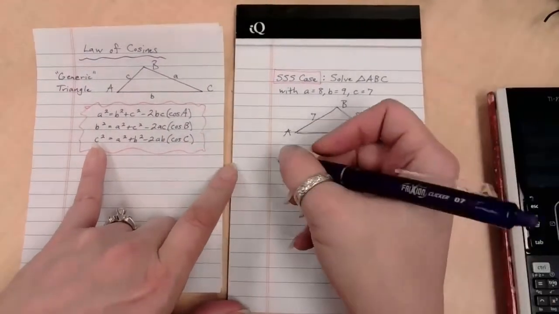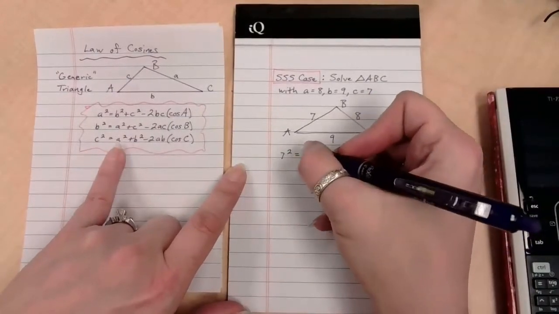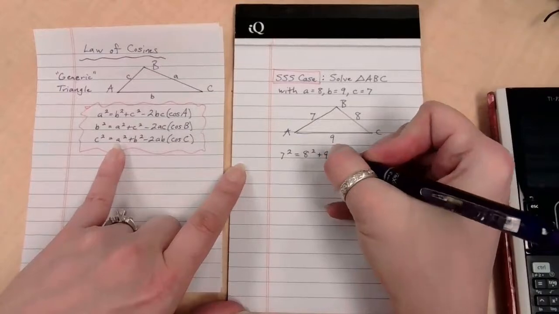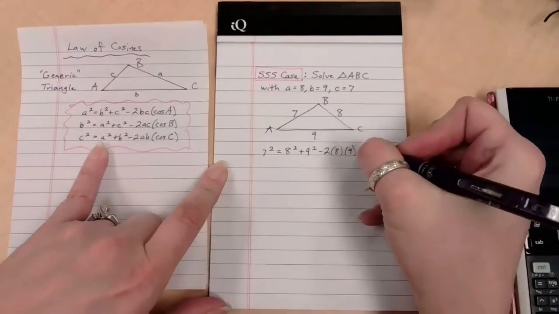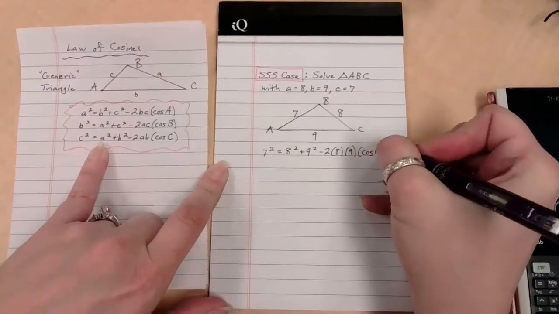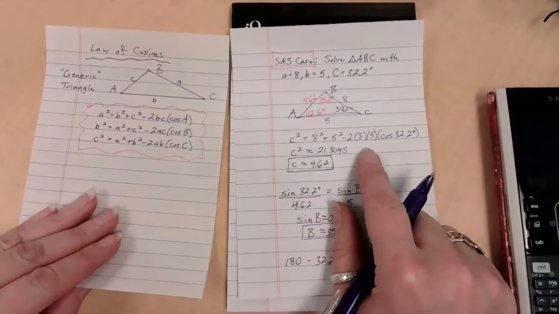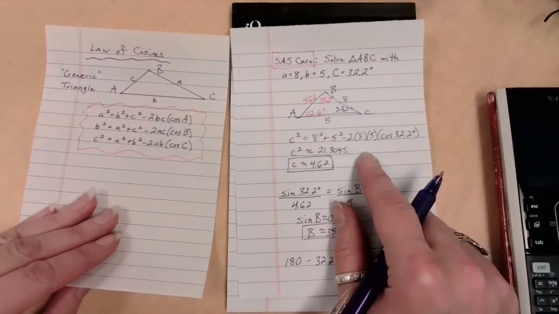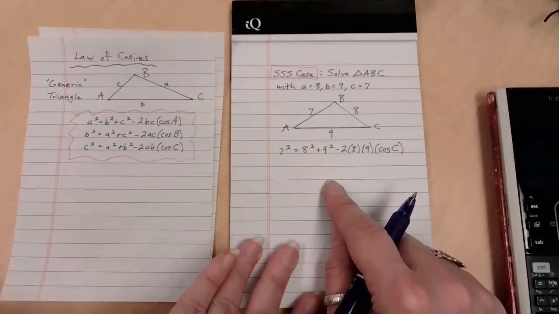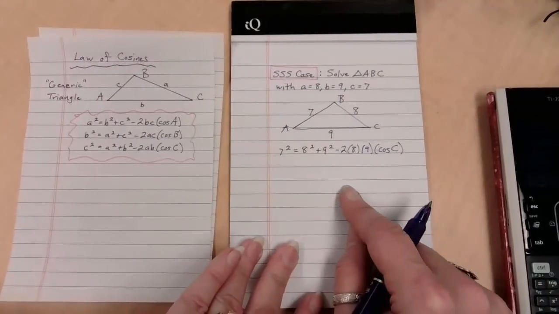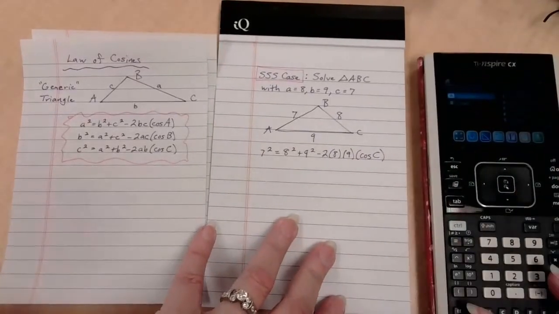So C squared, that's going to be 7 squared. 7 squared equals 8 squared plus 9 squared minus 2 times 8 times 9 times the cosine of C, and we will be solving for C. All right, law of cosines. Like this, not too difficult. Just jam it all in the calculator, take the square root, call it good. Law of cosines like this, people make mistakes all the time, because again, order of operations is a thing. So do what you can do, but be very, very careful, all right?